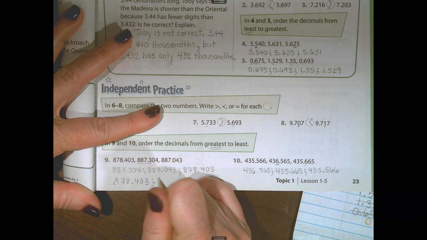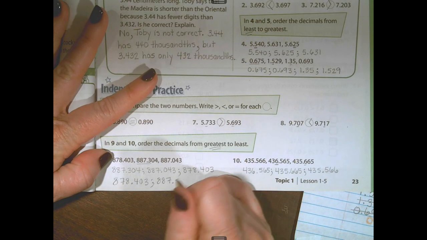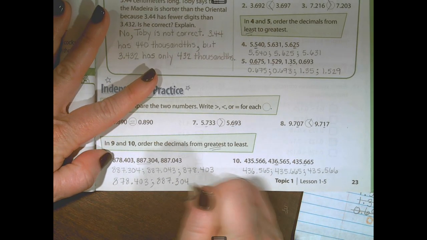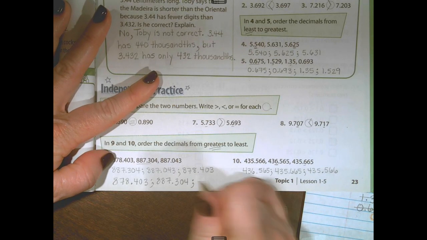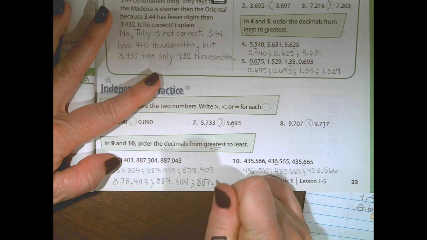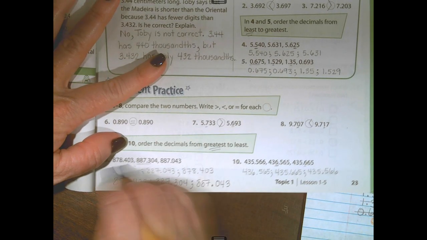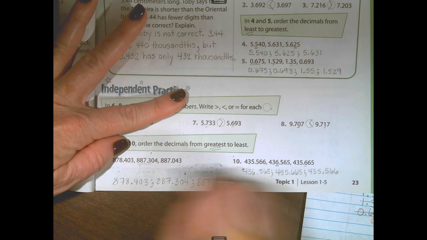The next smaller number is 887 and 304 thousandths. I don't even have them right. What is wrong with me? 887 and 43 thousandths.